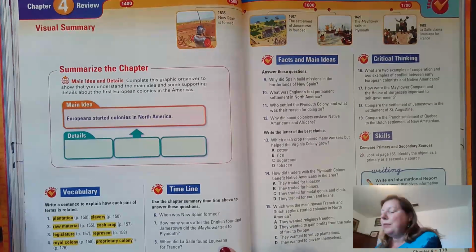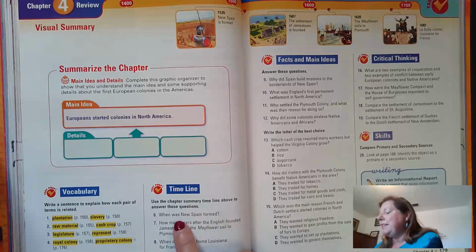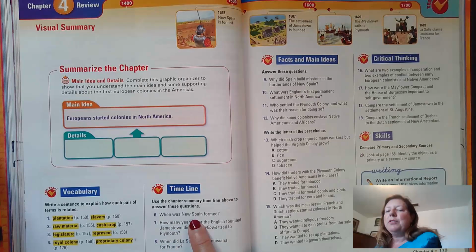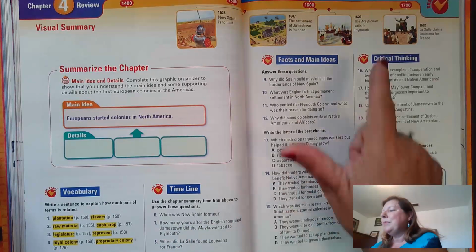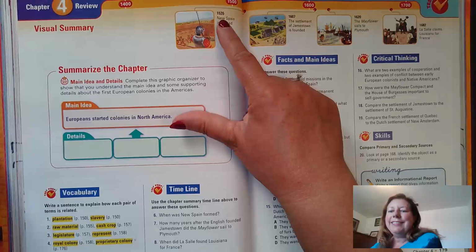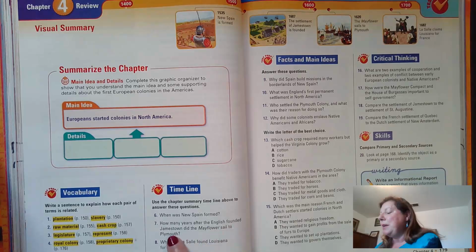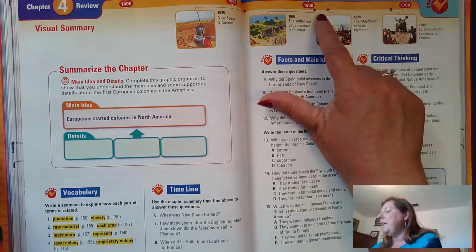Let's check out our timeline questions real quick since we just did that. It says use the chapter summary timeline above to answer these questions. 6. When was New Spain formed? You find that? Okay. 7. How many years after the English founded Jamestown did the Mayflower sail to Plymouth? You're going to have to do a little bit of math.